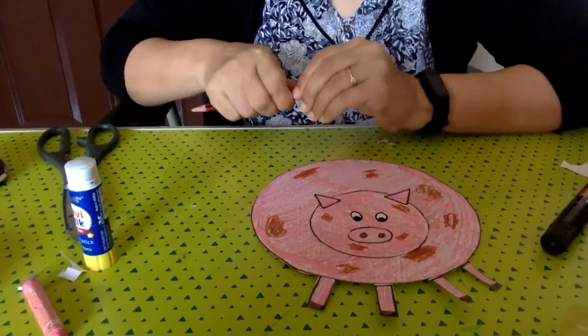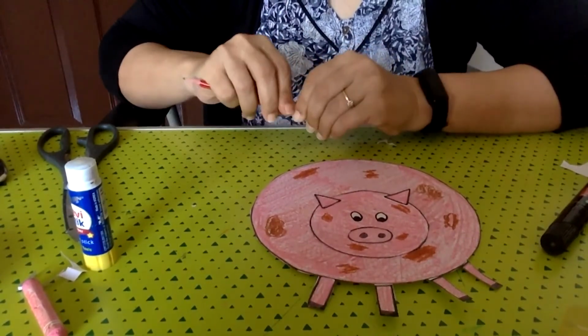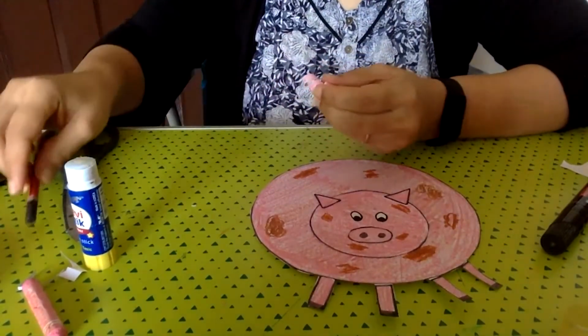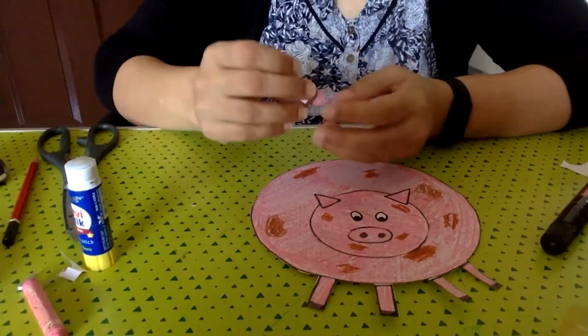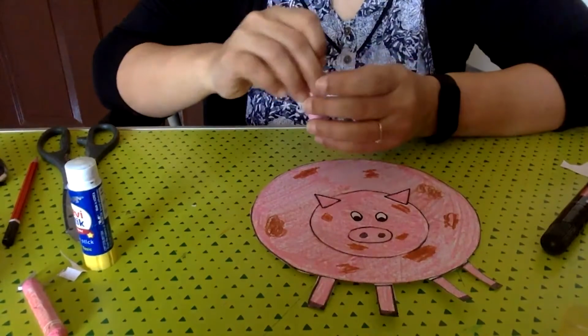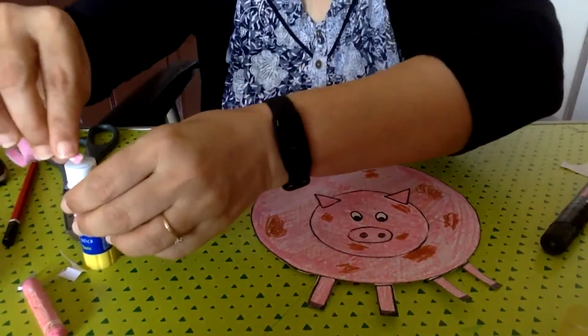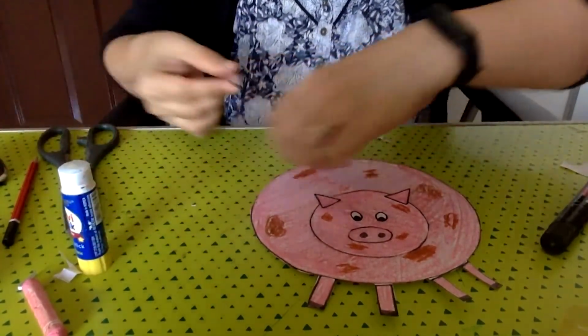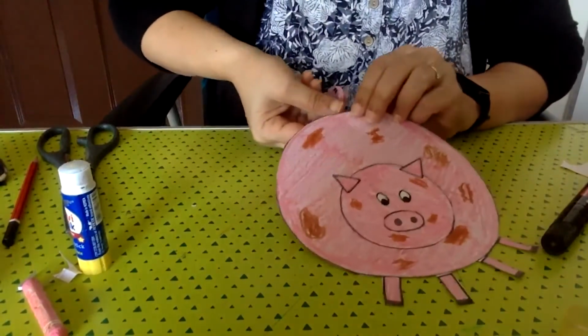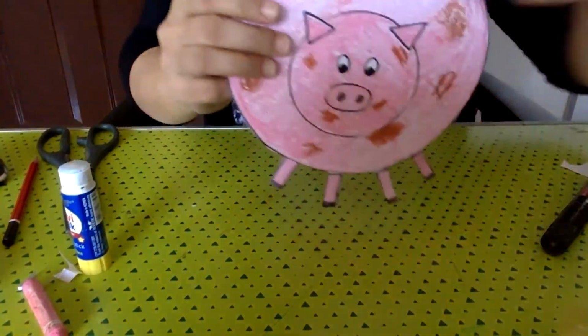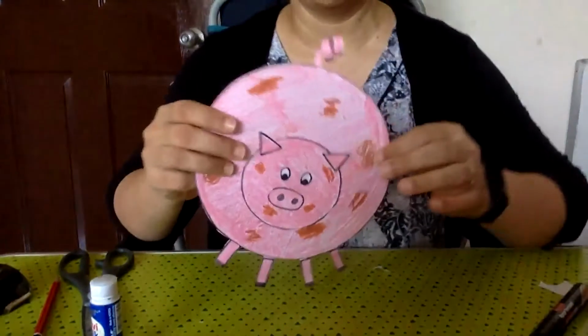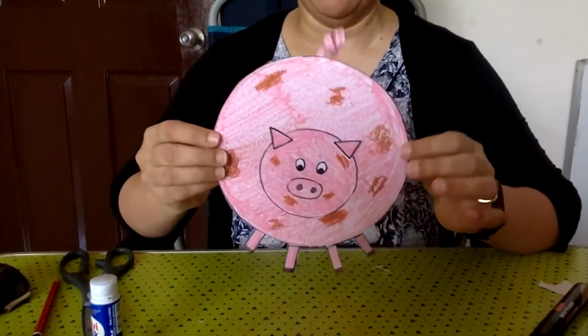Pigs don't have long tails like cows. They don't have fluffy tails like cats. They have a squiggly tail like this. So take one end, put the glue and stick it at the top like this. And there, your pig is ready.